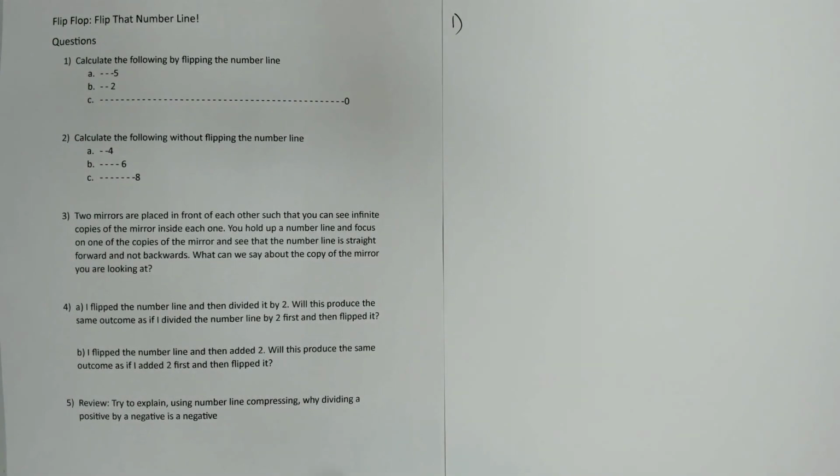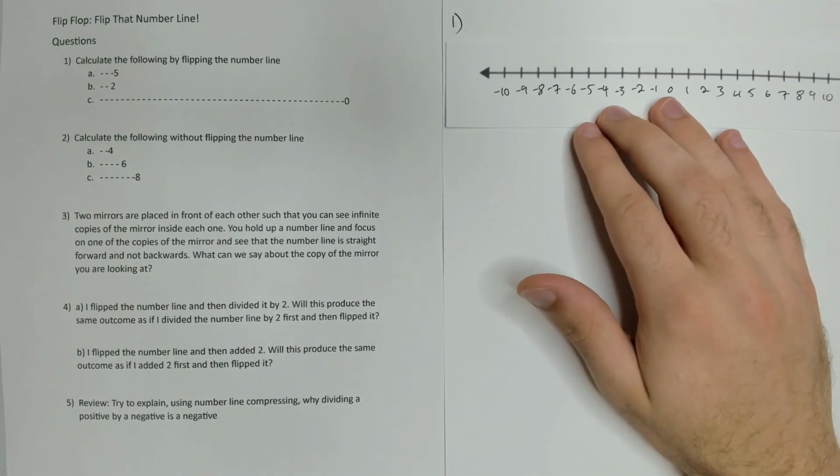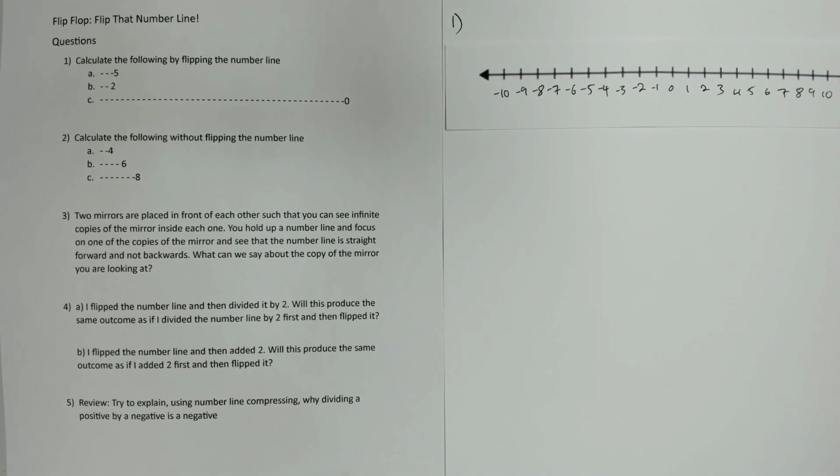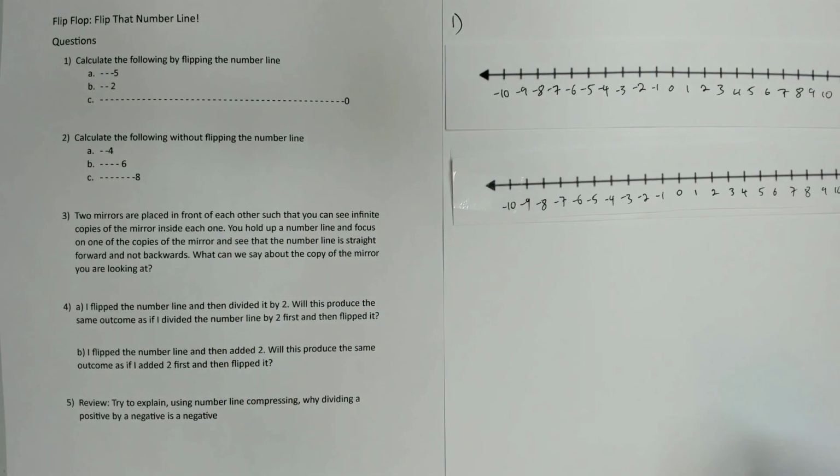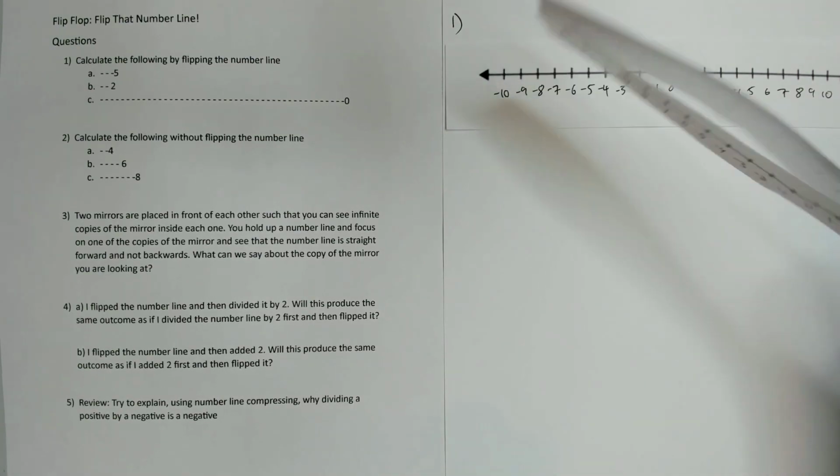Alright, so number one says, calculate the following by flipping the number line. So we have multiple negatives on each of these, and every negative corresponds to a number line flipping. So we can calculate those by flipping a number line. So if we take a number line like this, and if we take one like this, then we can get ready to go.